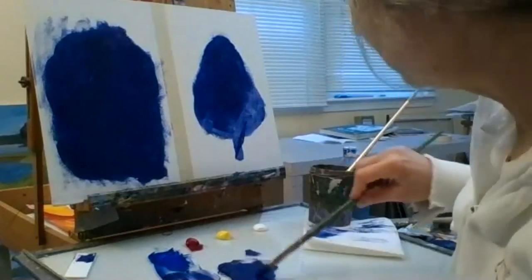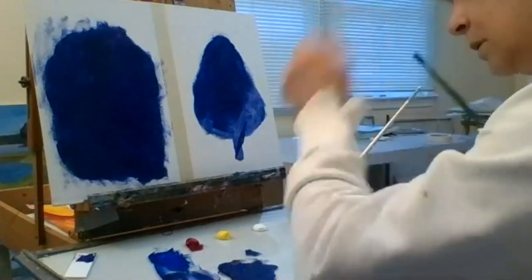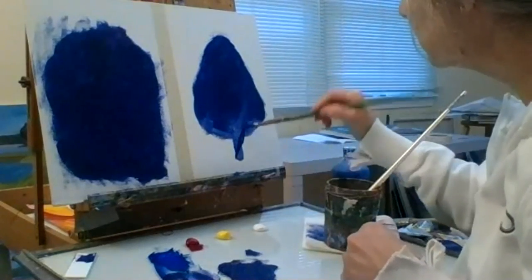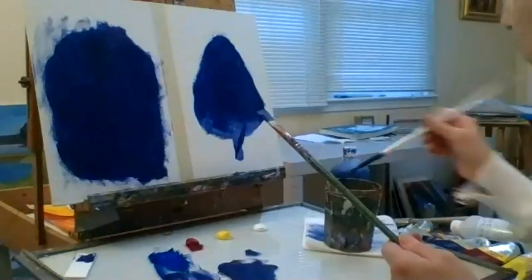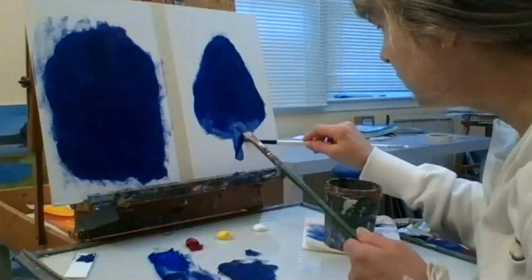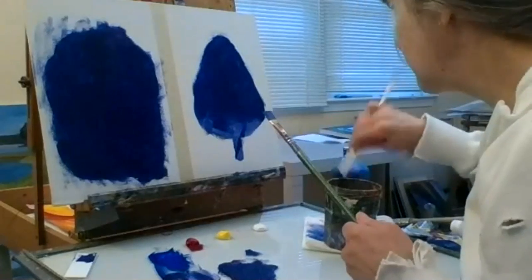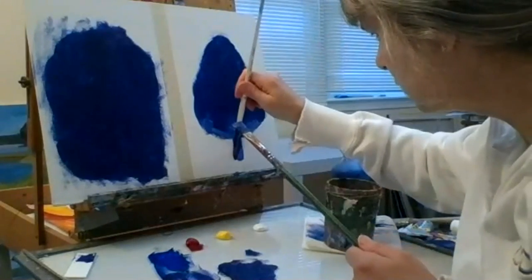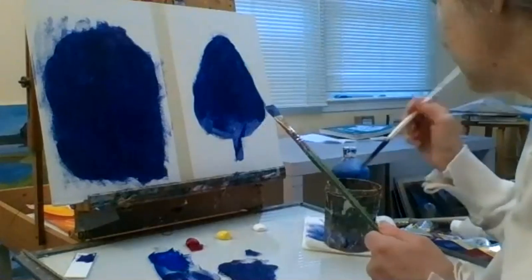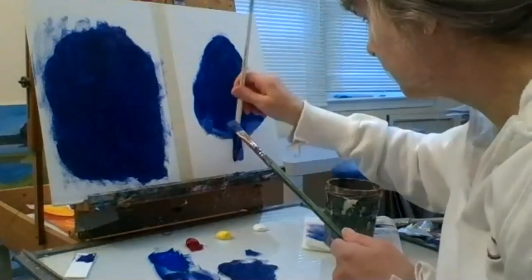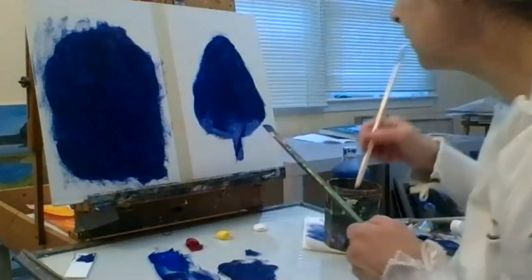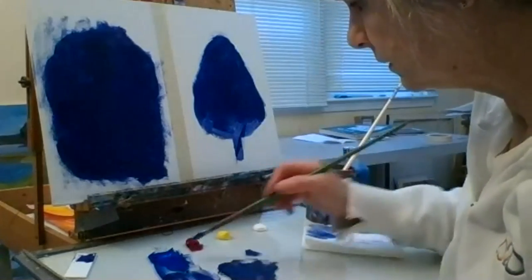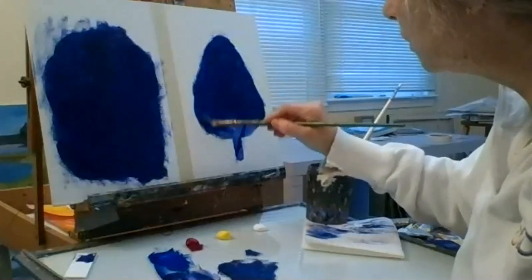Ooh, I almost dropped my brush. Oh, I did actually. Did a boo-boo, but I will correct it. You don't want to have purple on here or on here. This is where it landed. Okay. Nice deep purple color.